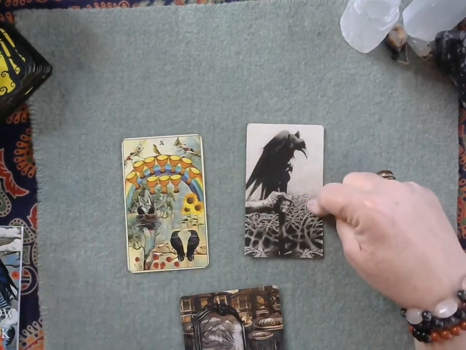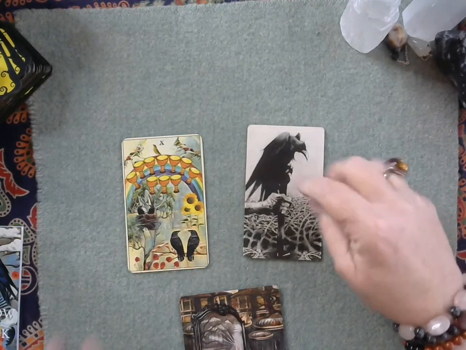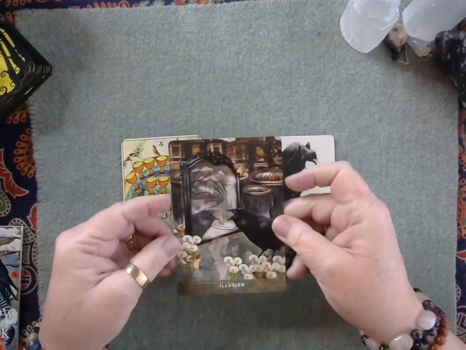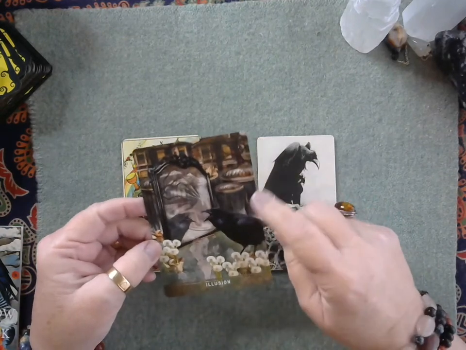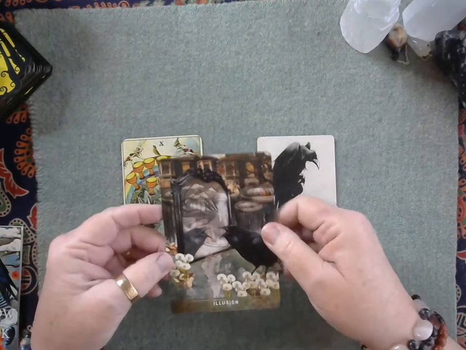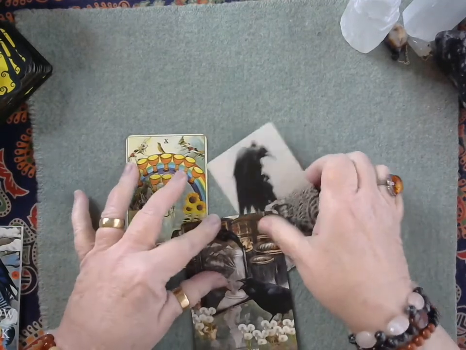The Ace of Wands from the Murder of Crows Tarot, and then I pulled an Oracle card from the Urban Crow Oracle deck, which was Illusion. And this was my reading.